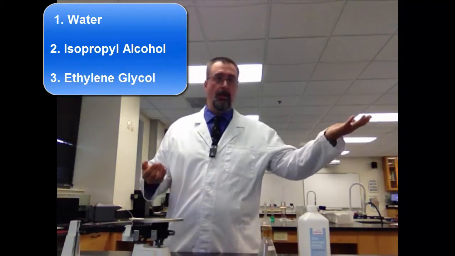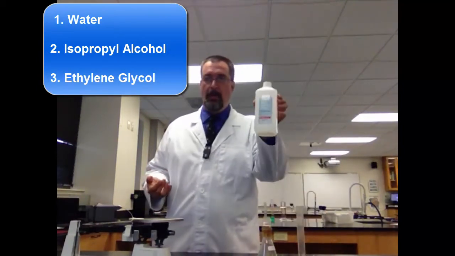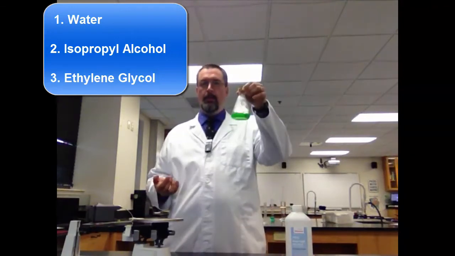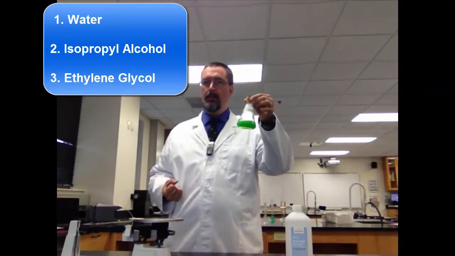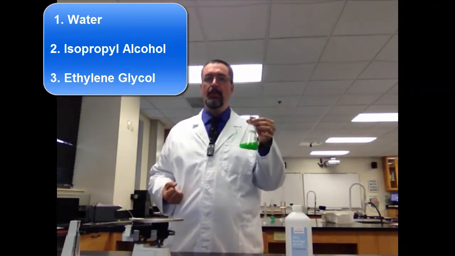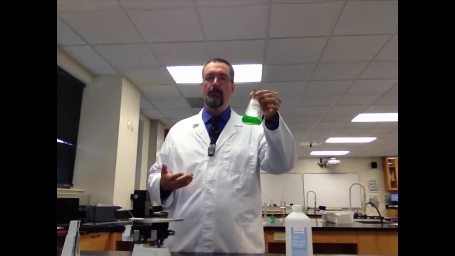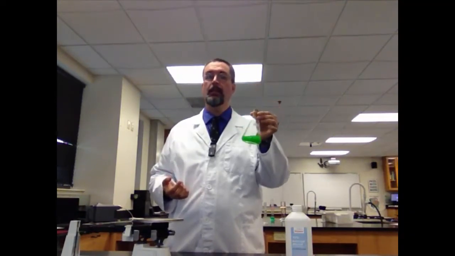So the liquids we'll be using are water, just out of the sink, isopropyl alcohol, this is just rubbing alcohol, and this tasty green liquid, which is called ethylene glycol. Now, the green color is actually from some other impurities that are in here, but mostly it's ethylene glycol.